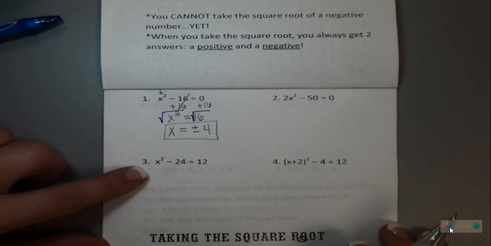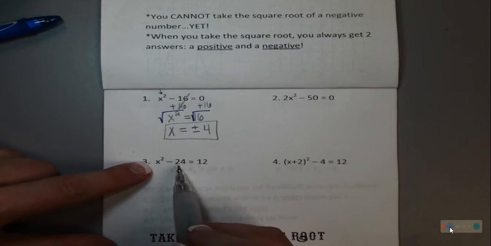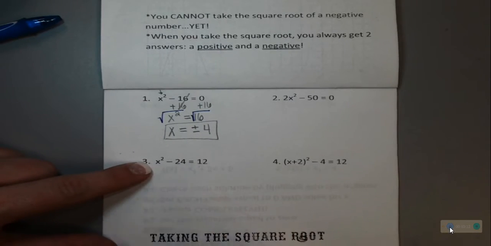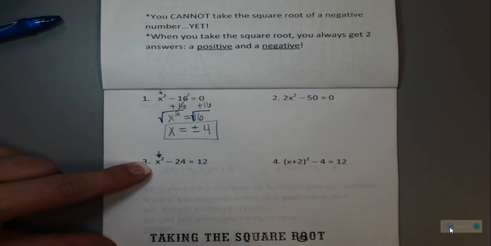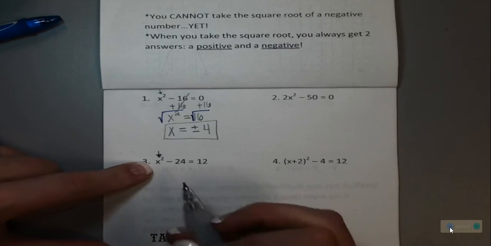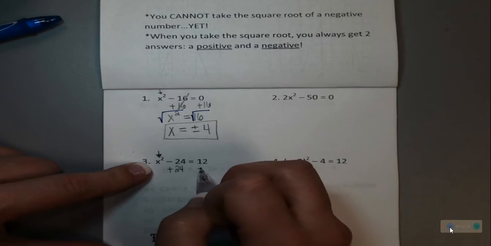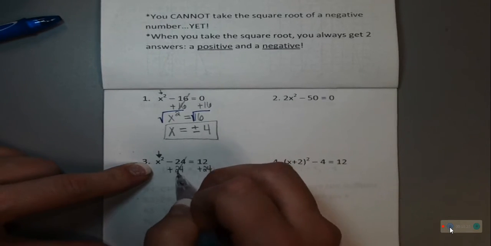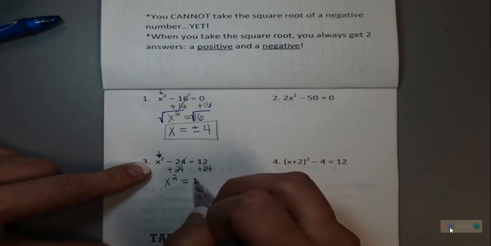So let's look at number 3. I know I'm skipping around, but I'm doing it on purpose. I have x squared minus 24 equals 12. What part do I want by itself? I want the x squared by itself, so I have to move the 24. What is the inverse of negative 24? Let me add 24. I get x squared equals 12 plus 24, which is 36.